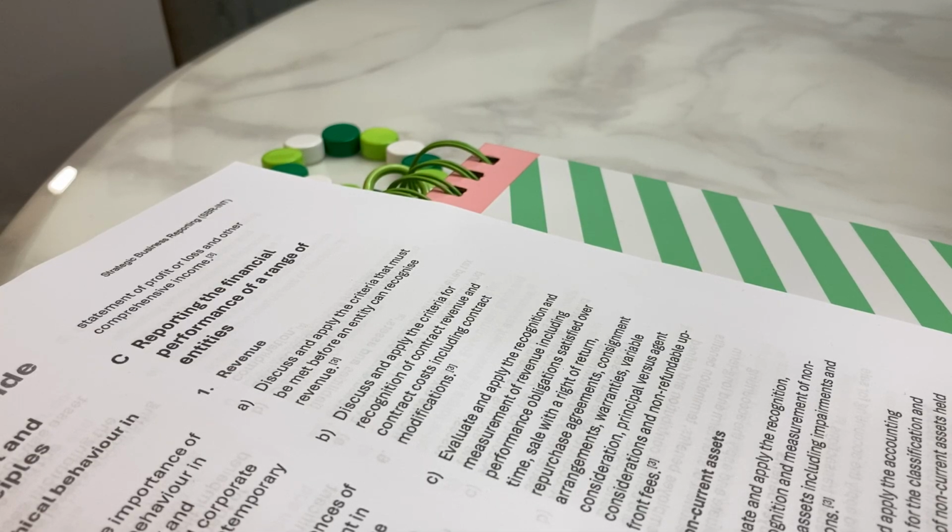Now step number 4 is allocating the price to each performance obligation. So if the contract has more than one PO, we split the total price between them. The split is based on standalone selling prices, basically what each item would sell for separately. So that's our step number 4.